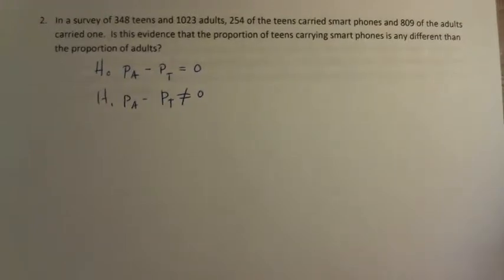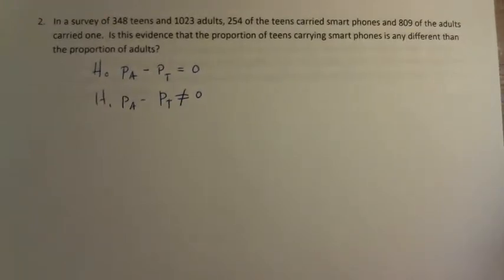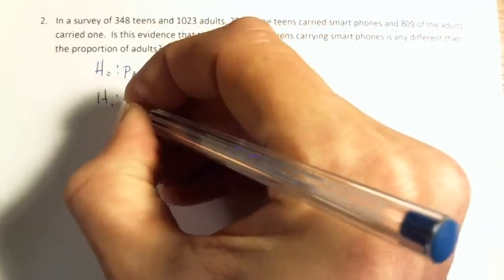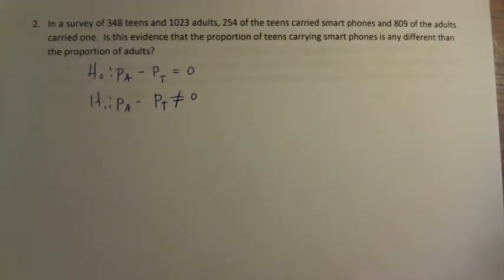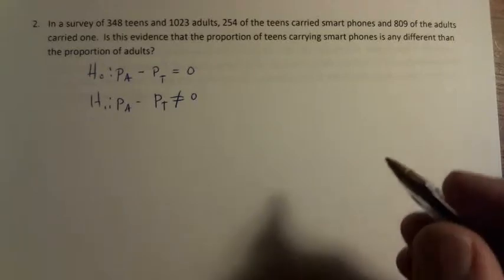Okay, here we're going to do a two-tailed test for the proportion, because we're not talking about the mean, we're talking about the proportion, and these are the hypotheses that we came up with earlier. What we're going to use for this is the difference of the two proportions from our sample.